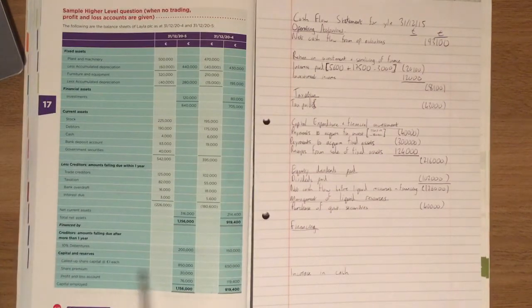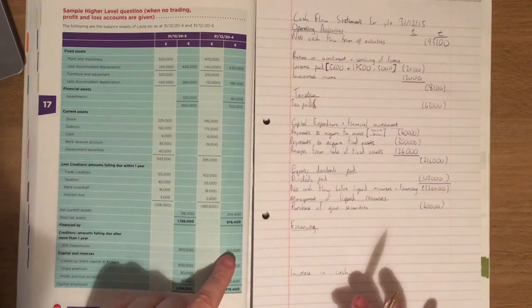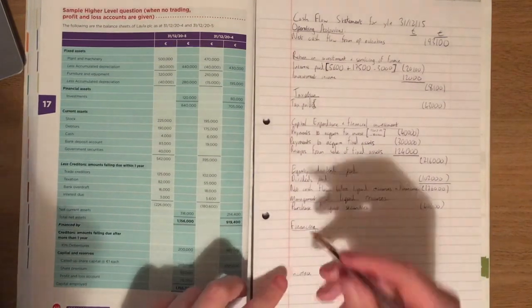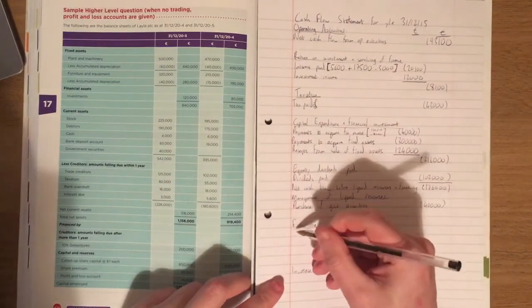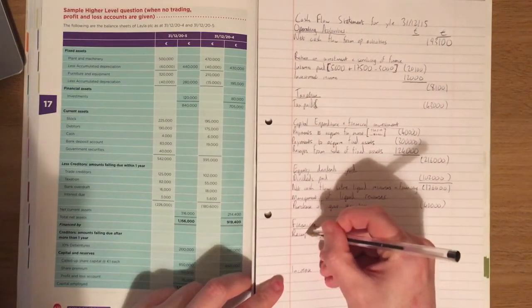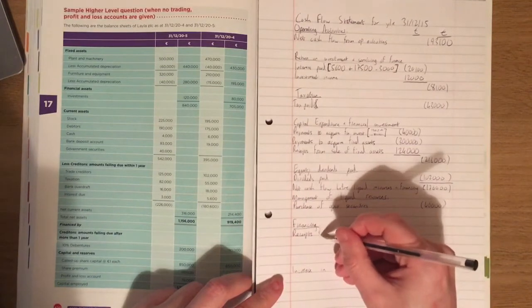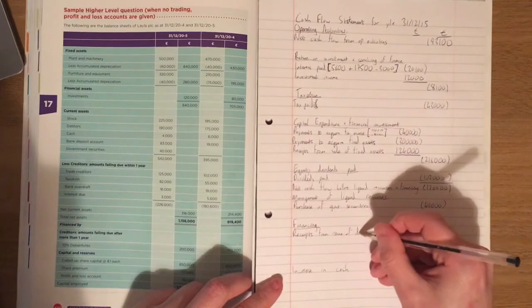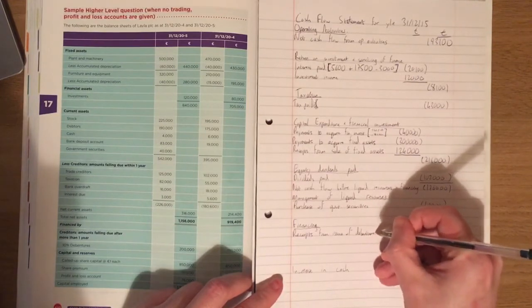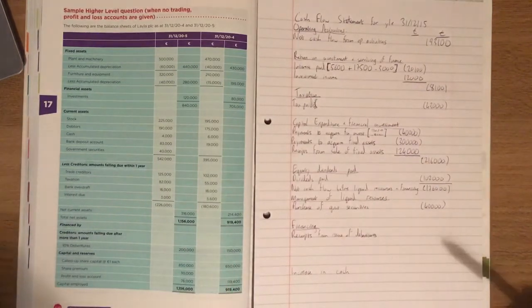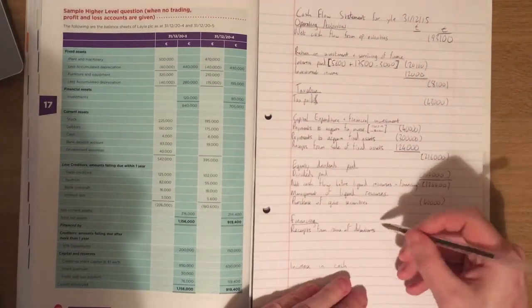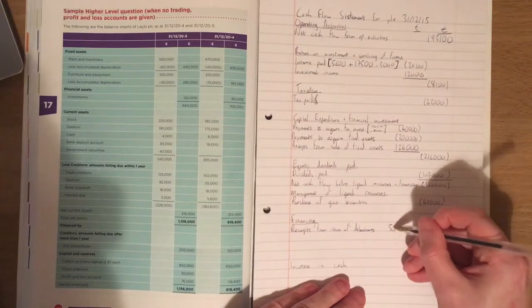So you'll find all that down here in the financed by. So you have gone from 150 grand in loans to 200 in loans. So that is for debentures. So receipts from issue of debentures. So it's 50. You can just put the 50 grand in, or you can put your working in of 200 minus 150, but that's 50,000.